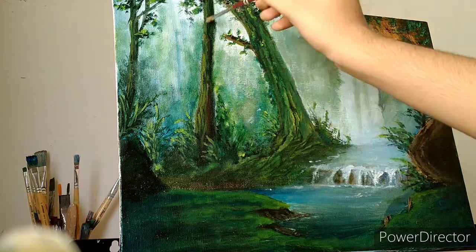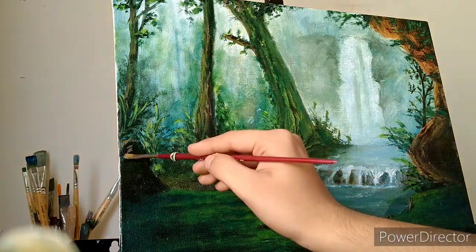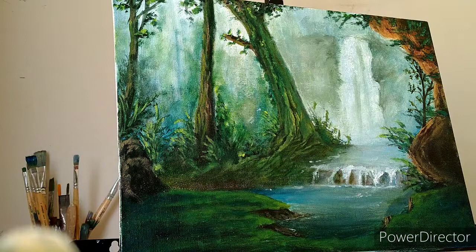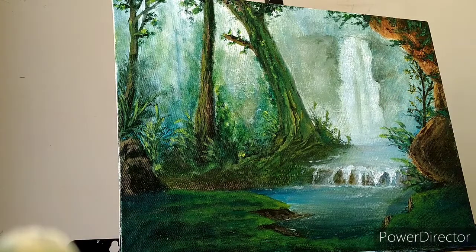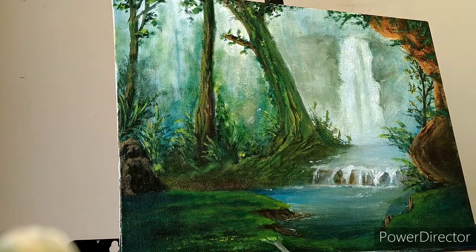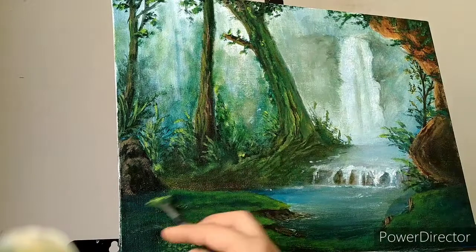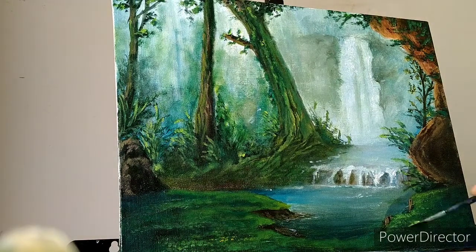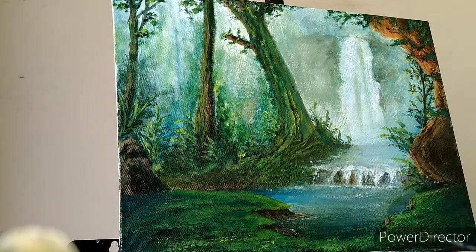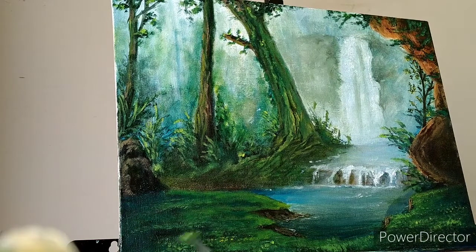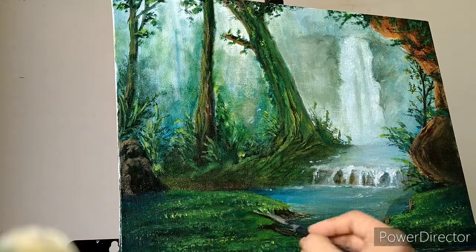Here, as you notice, the bushes which are over the rocks, the light will fall less on them, so that part will be a little darker. Here I am using a fan brush, which is a very useful brush. It's a synthetic fan brush, number 3 I guess. I am using this for creating grass.